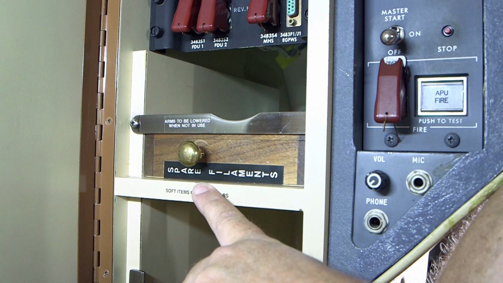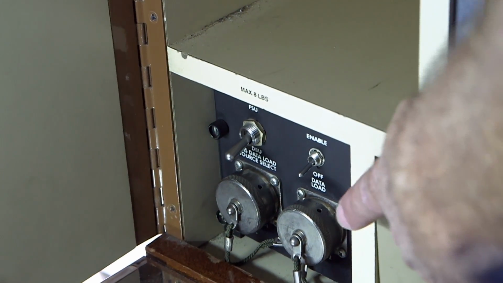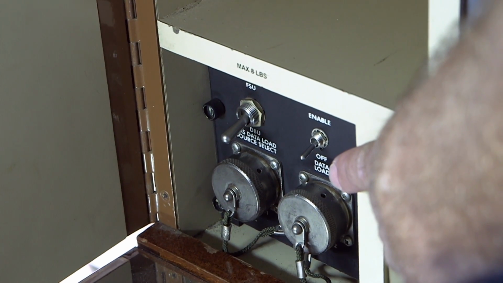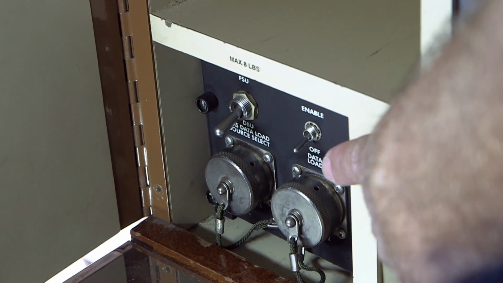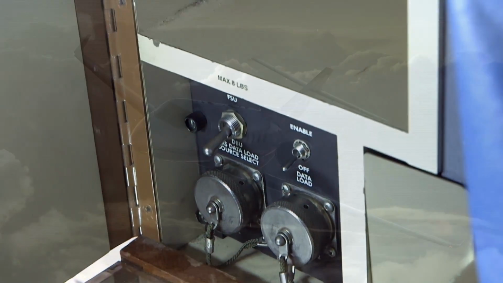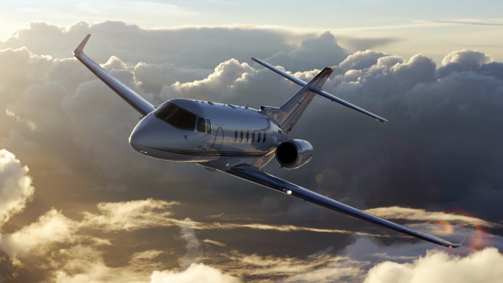Here is the spare filaments drawer. Located at the bottom of the crew cabinet, if installed, is the source select panel. This panel is needed if the aircraft is using CPAS to load software to the file server units. This concludes the video on the locations of some of the equipment installed on the Hawker in the forward fuselage area, frames 8 through 10.